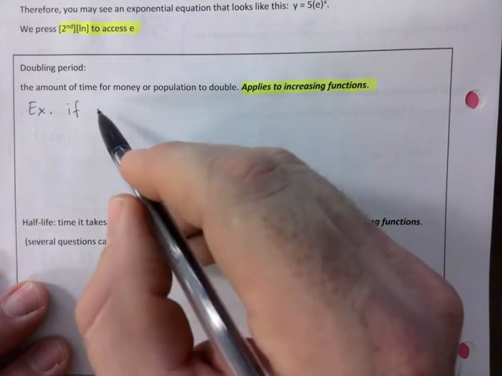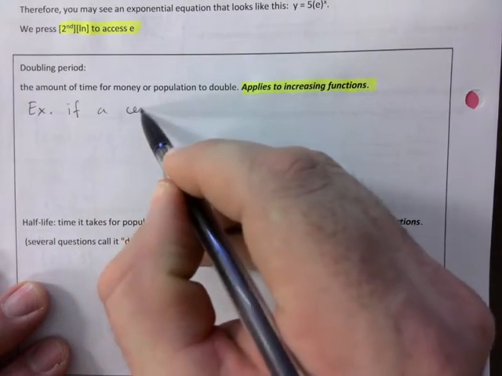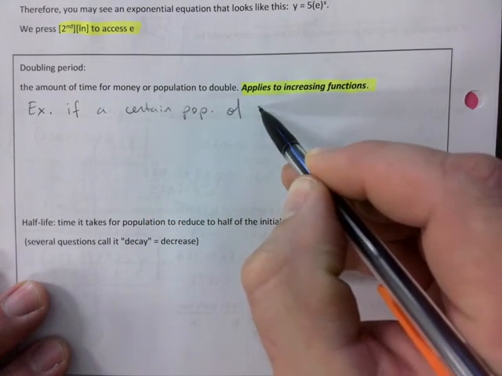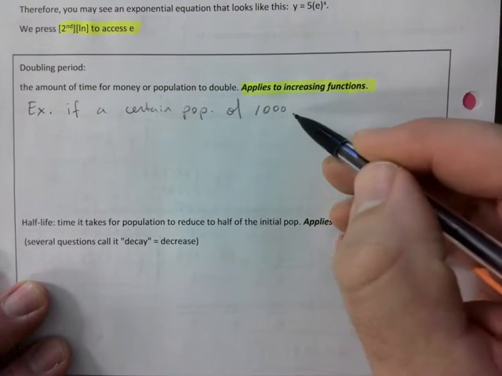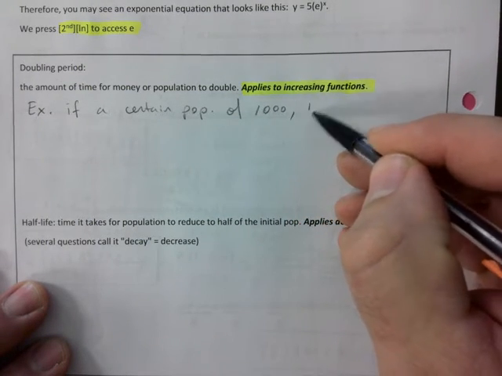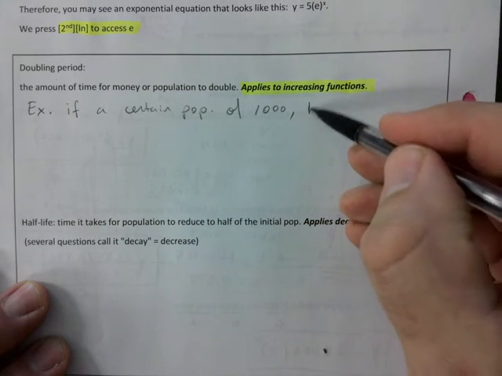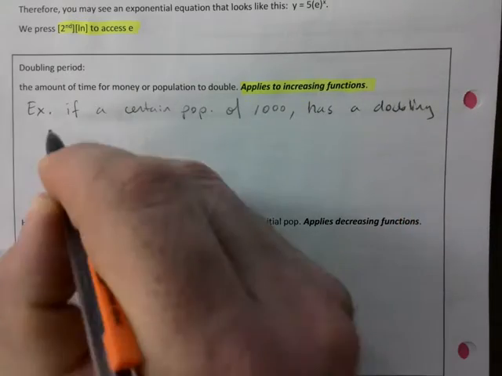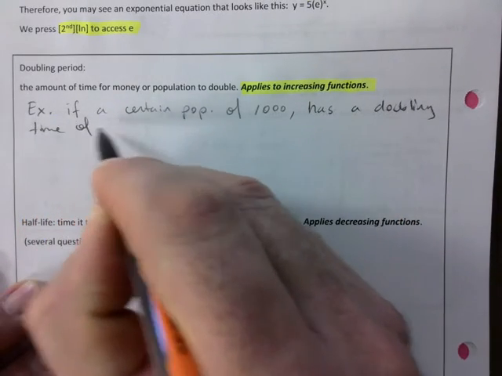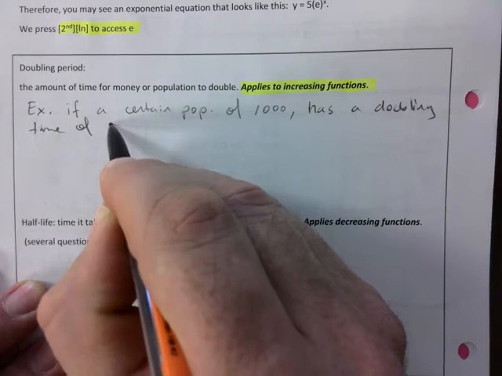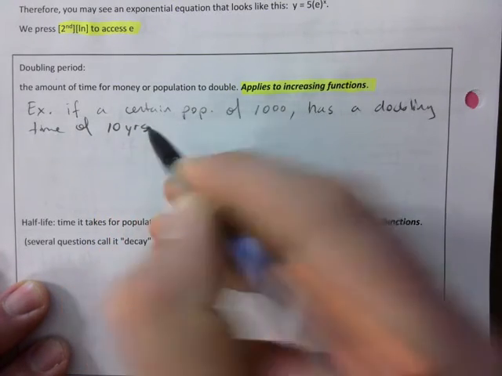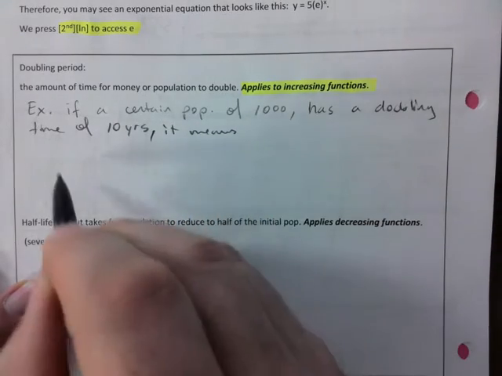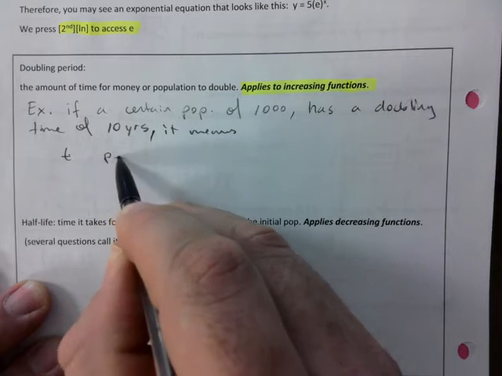If a certain population of, let's say, 1,000 people has, write this down, a doubling time of, let's say, 10 years, it means the following. So we have time and population.